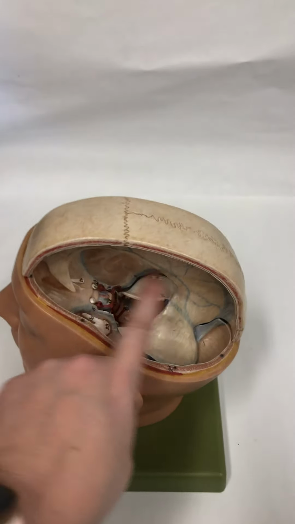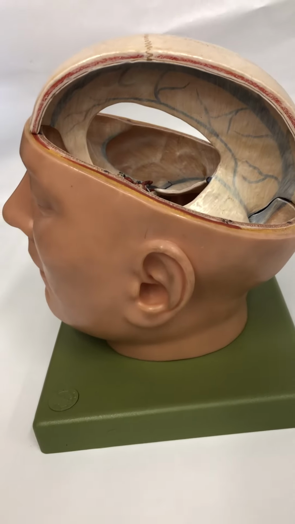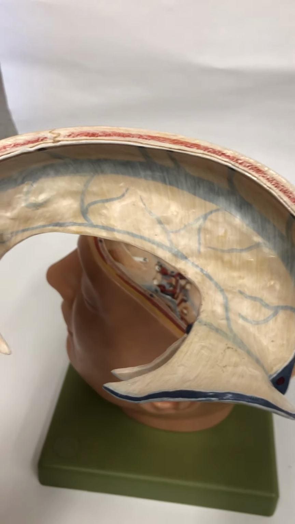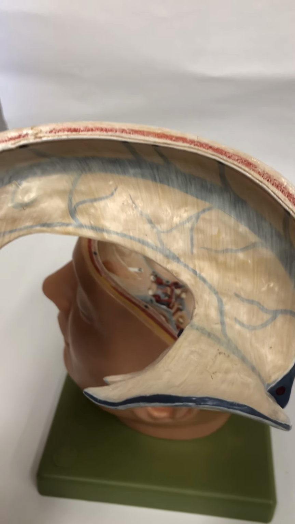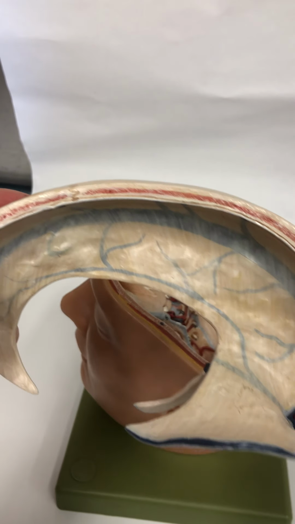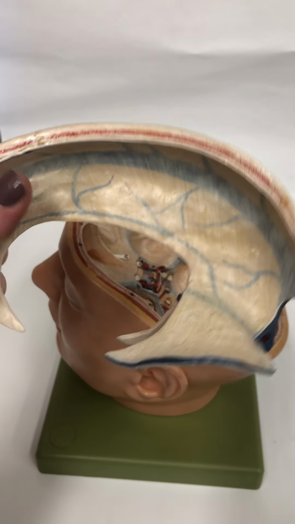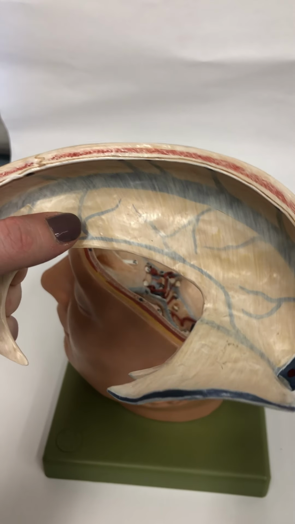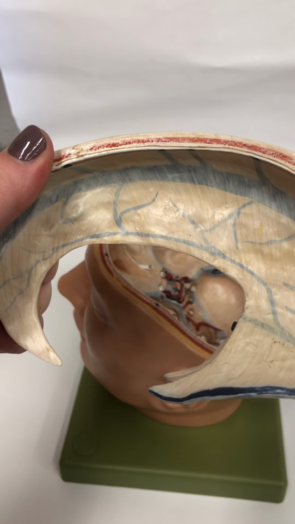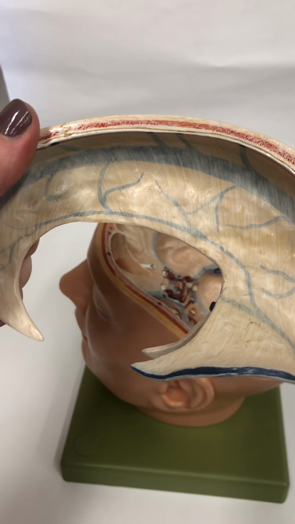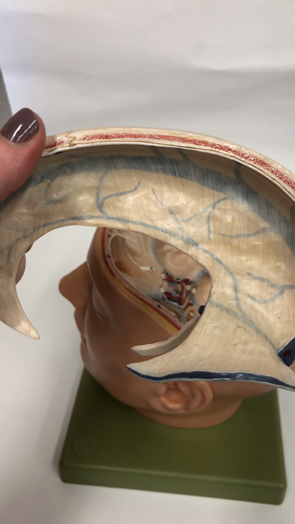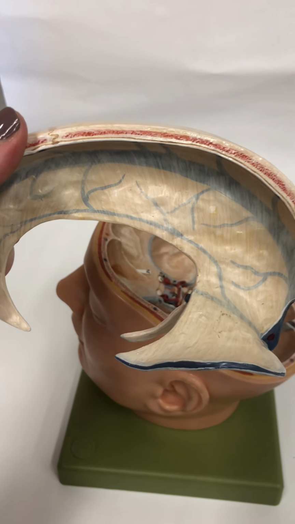So the first and major one, the one that really looks like a mohawk here, is called the falx, F-A-L-X, cerebri. And that helps to separate the two cerebral hemispheres from each other. The falx cerebri, this guy here, dives deep inside of the longitudinal fissure between the cerebral hemispheres. So that's what lives in there.